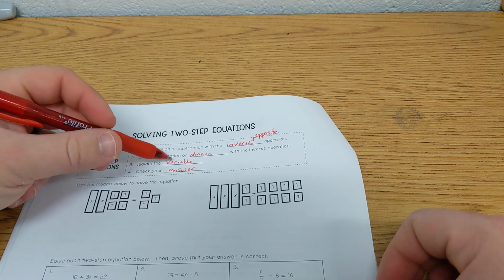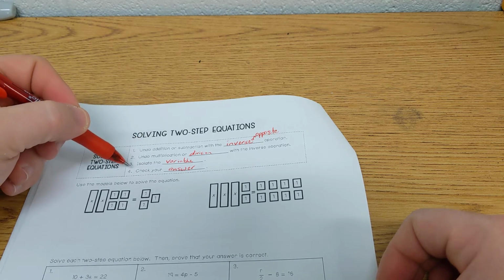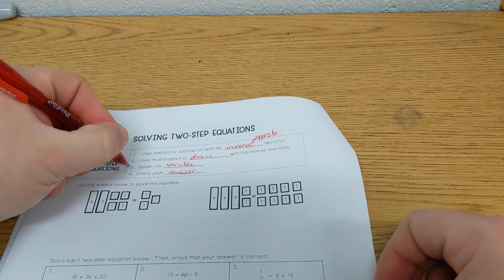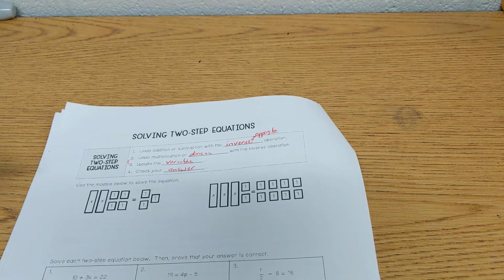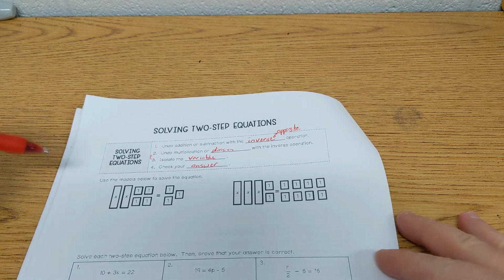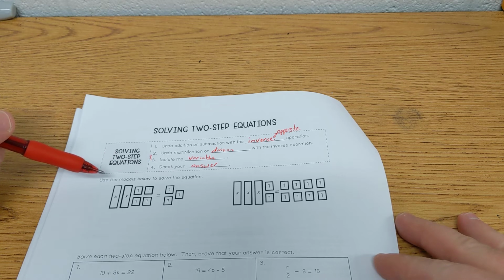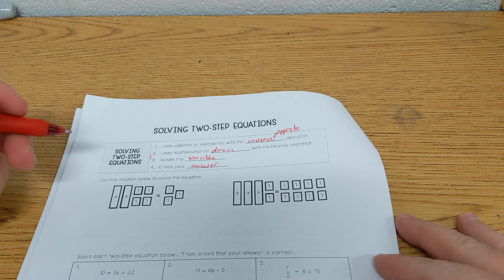Three, you're going to isolate the variable, and these two kind of go hand in hand. And then four, you're going to check your answer, and I'm going to show you how to check your answer. Now, we're going to use these models to solve an equation.